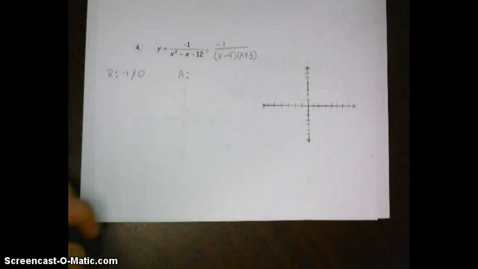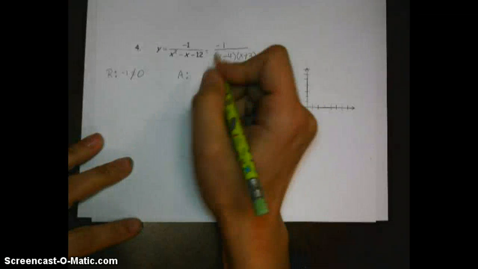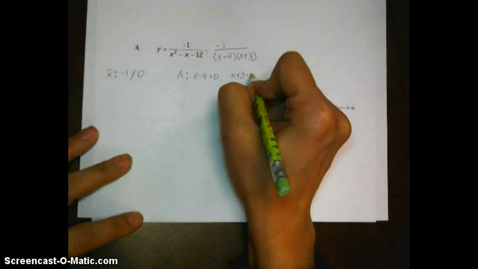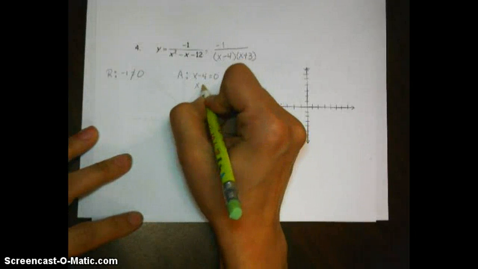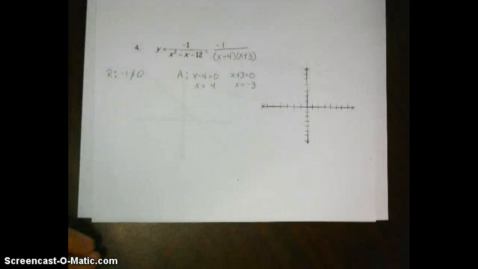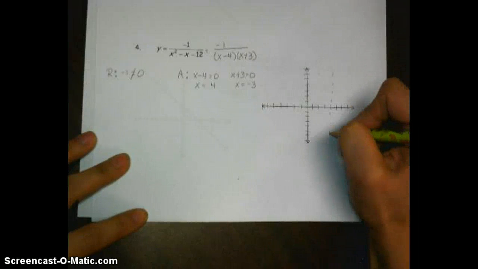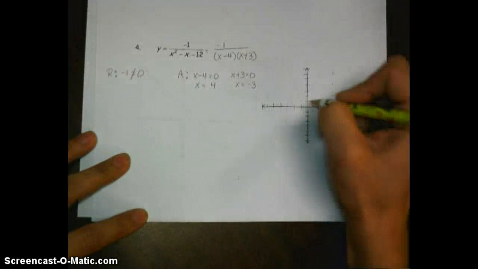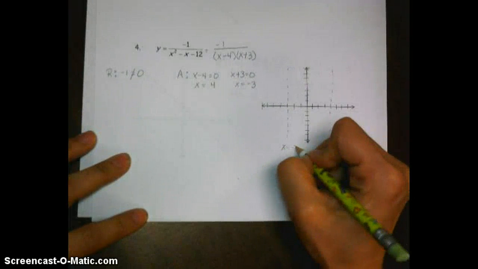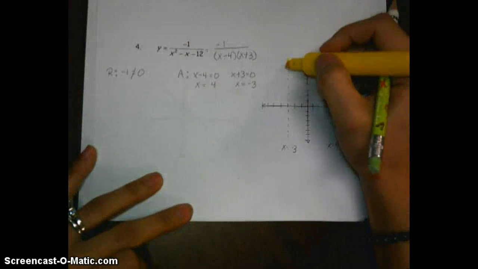So we're moving on to the letter A for asymptotes. This is when I set the bottom equal to 0, and it's already in factored form for me. So what we're going to do is set each factor equal to 0. So I have vertical asymptotes at x equals 4 and x equals -3. So over at 4, we're going to draw our vertical asymptote. Make sure we label it with the equation. And if you like to highlight to remind yourself that these are asymptotes that we cannot touch.